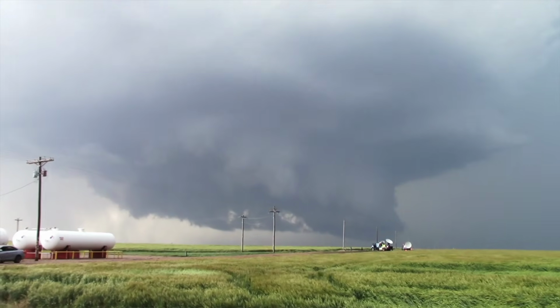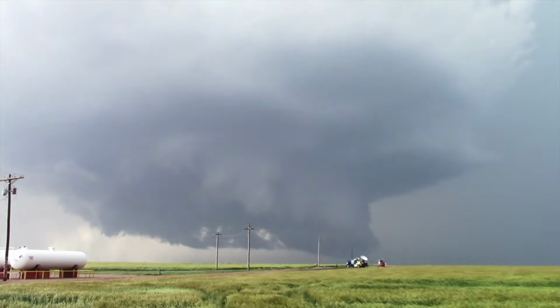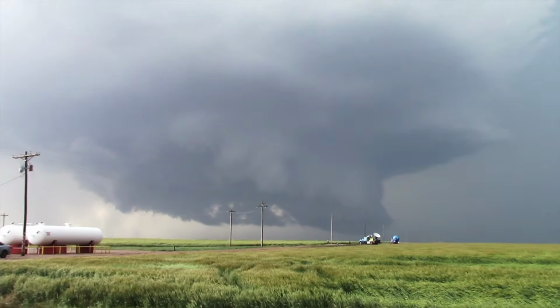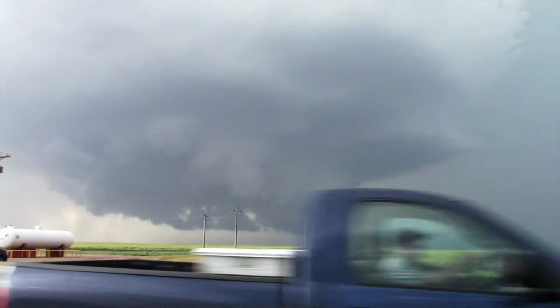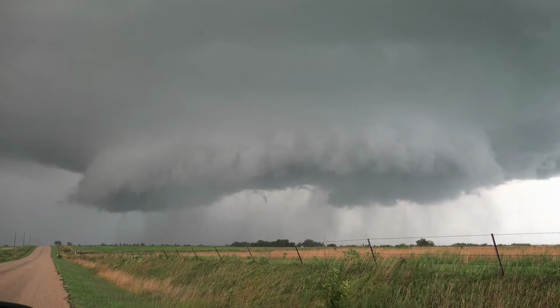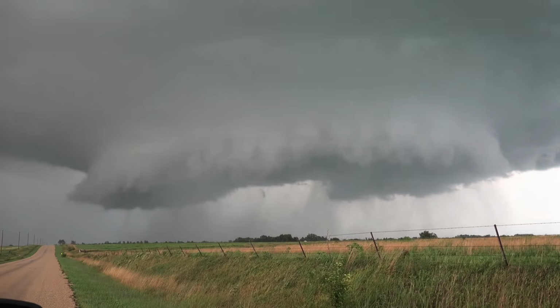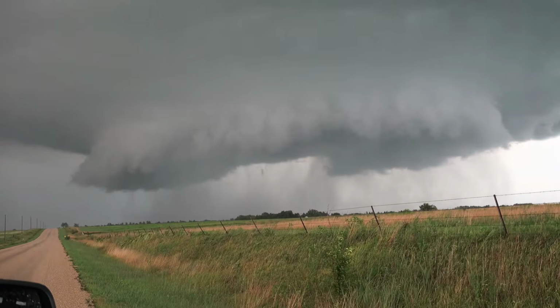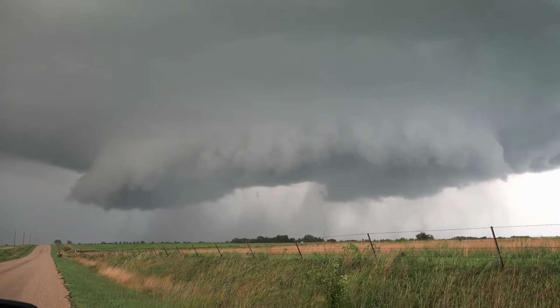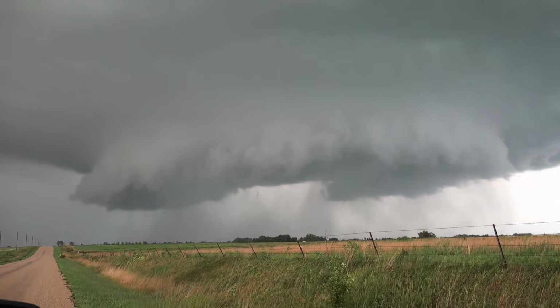As we know, supercells consist of rotating updrafts called mesocyclones, and the development of a rotating wall cloud signals that the mesocyclone is extending into the low levels. In other words, rotation is increasing in the low levels of the storm. That is often a sign that tornado production is about to begin.